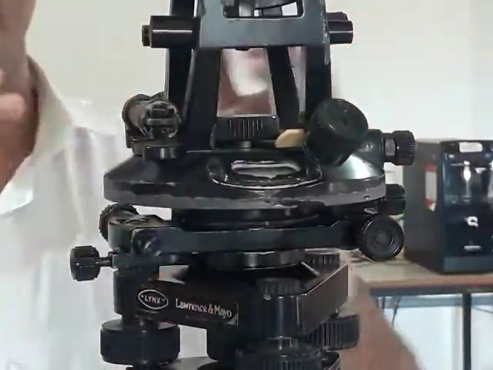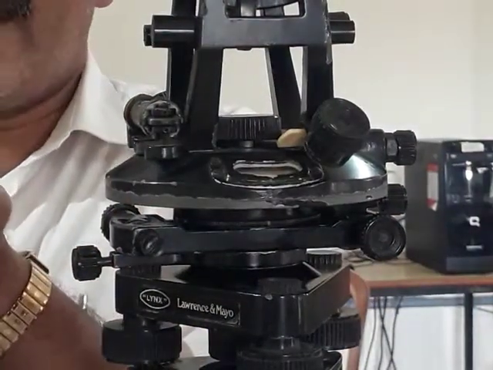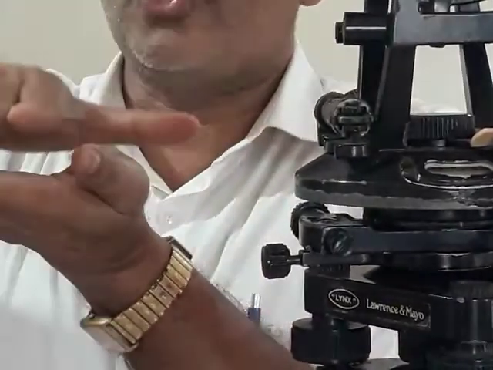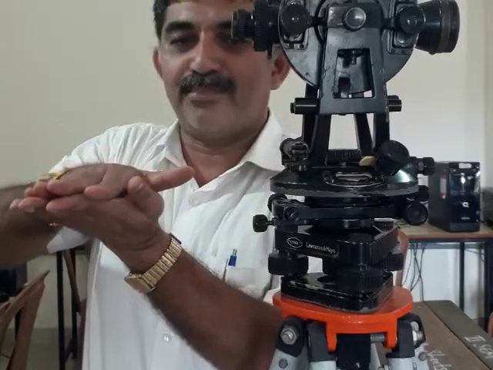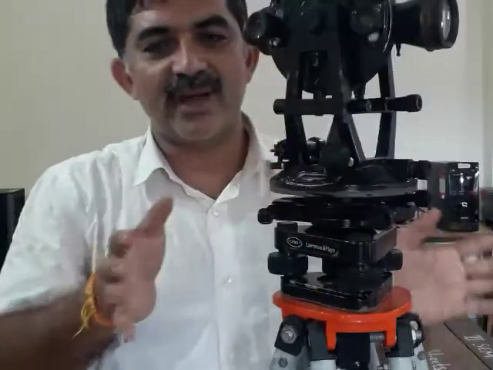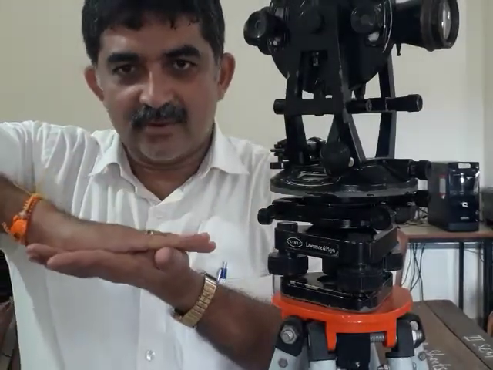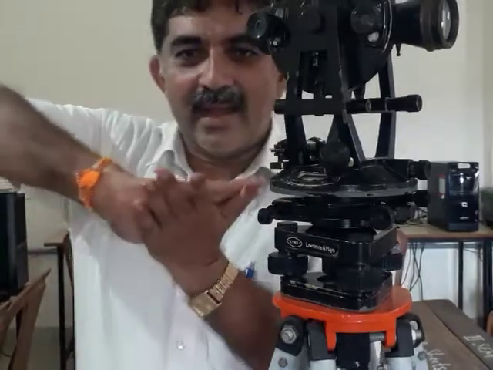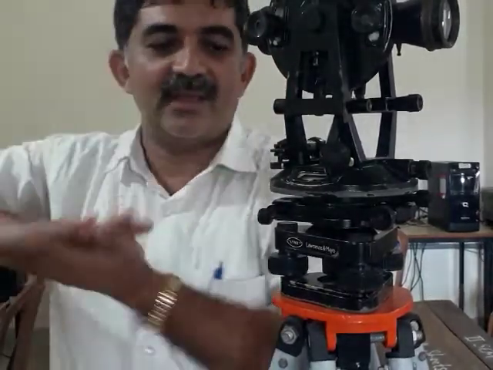But here the arrangement is like this: horizontal circle and verniers both are locked because upper clamp is clamped. They are clamped, and you can rotate the instrument about the outer axis. Means there is no relative movement between the horizontal circle and two verniers. So they are rotating in an attached manner only. Both are rotating at a time.